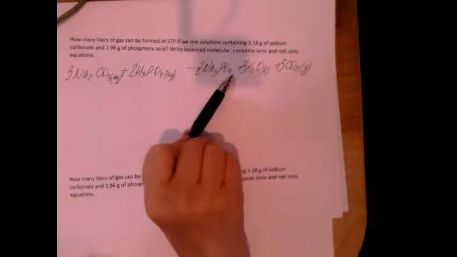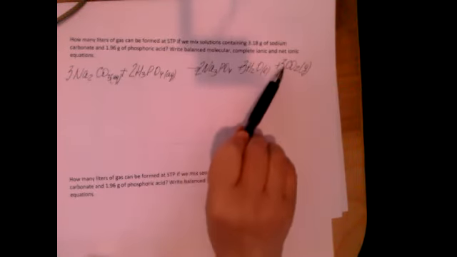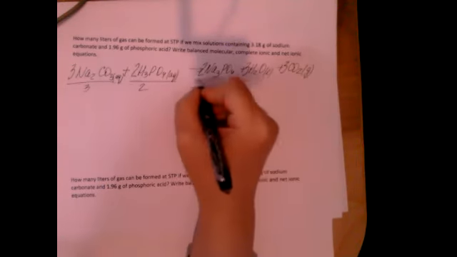Oh no, I don't need to include this. This is balanced as a phosphate. Okay, 3 times 3, 9, and 3 times 2, 6, 6 and 3, 9. Balanced. Okay, so here we have different, not 1 to 1. We have 3 moles, 2 moles, 2 moles, 3 moles, and 3 moles of CO2.